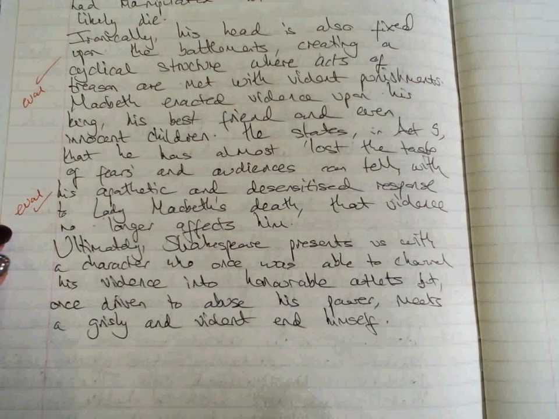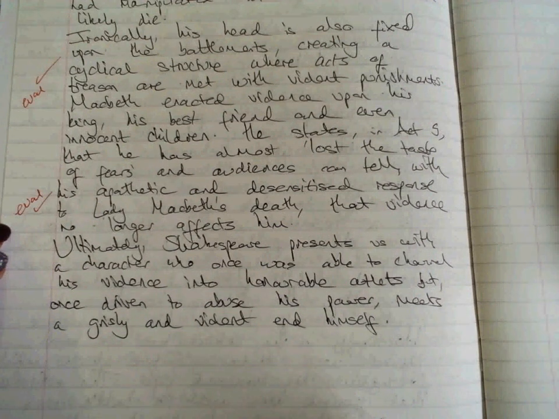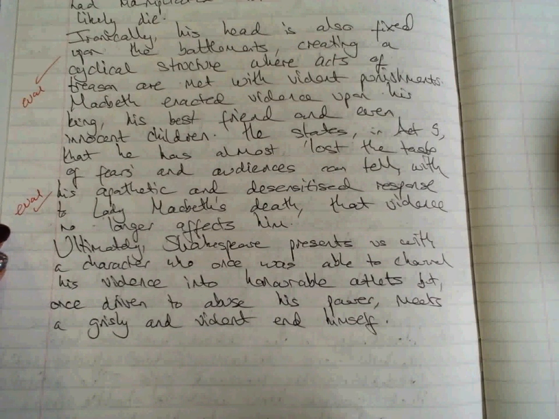Ultimately, Shakespeare presents us with a character who once was able to channel his violence into honourable outlets, but once driven to abuse his power, meets a grisly and violent end himself. Okay, a grade 9, full mark response: context, quotes, methods, Shakespeare's purpose, the lot.